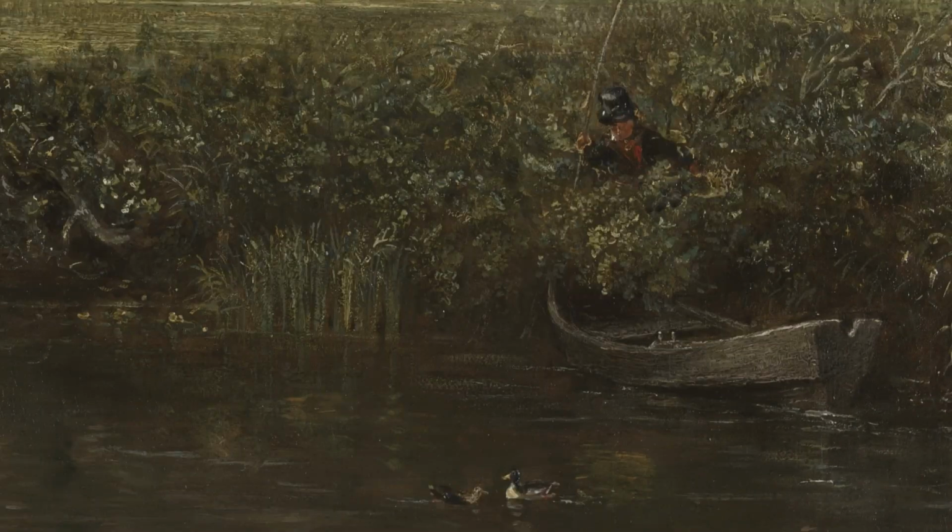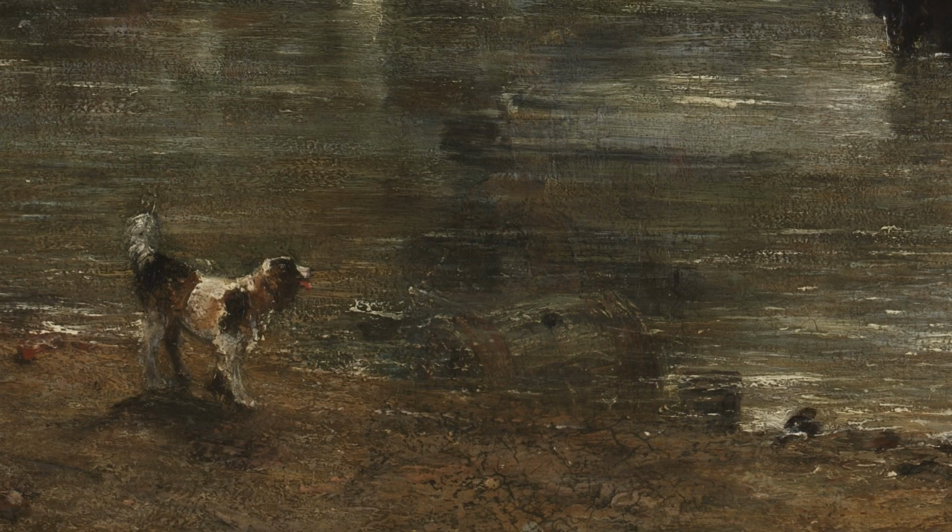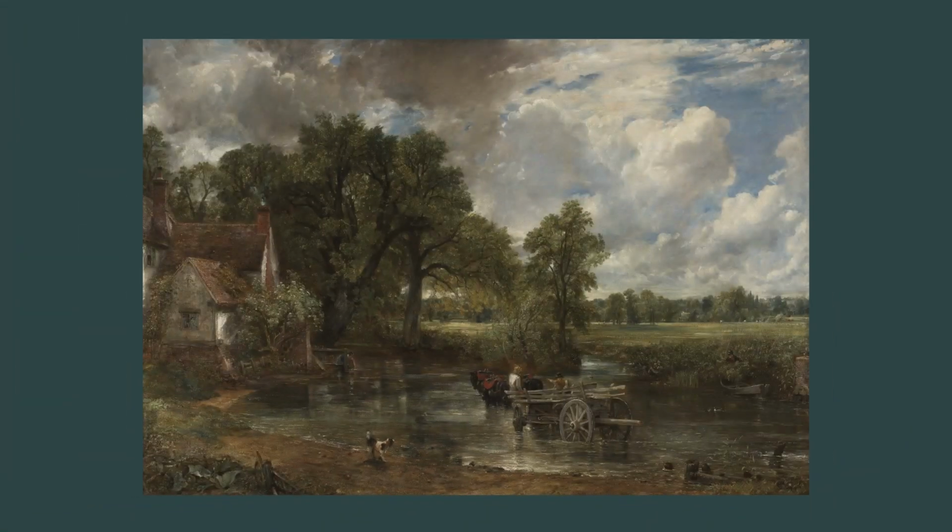To the right of the image, a man in a top hat works his way through thick vegetation, perhaps trying to reach the boat that can be seen there. Ducks are gliding through the water, and a black and white dog in the foreground is watching the hay wain make its crossing. In its initial reading, this is a simple scene, but asking what this landscape meant to the artist and how he chose to represent it gives us a more complete understanding.